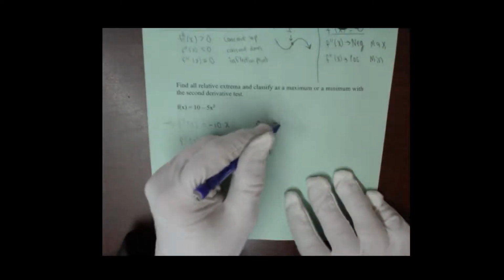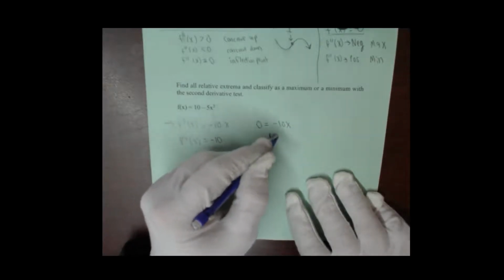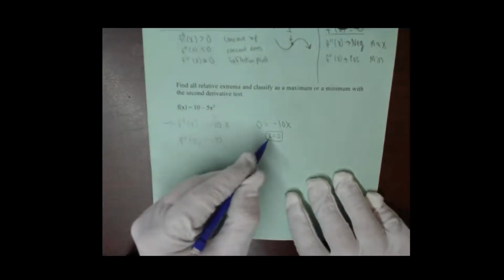To do that, we need to find out when the first derivative is equal to 0. So we solve the equation 0 equals negative 10x, and the only solution to that is x equals 0. So we have a relative max or min at x equals 0. So is it a max or a min?